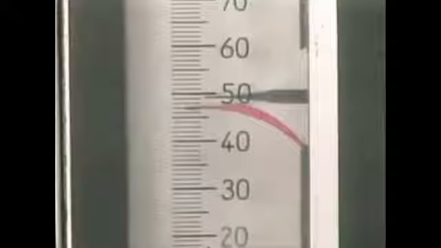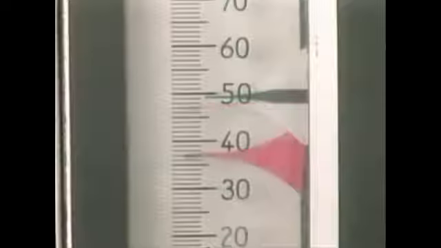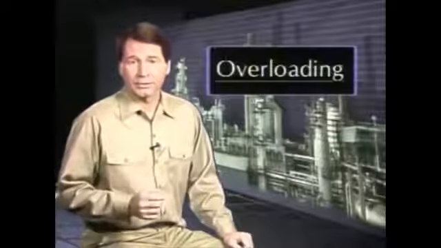A distillation system functions most efficiently when its feed rate is kept within an established range. When the feed rate is regulated by a flow controller, slight variations in the rate can be expected. However, large variations can greatly affect a column's performance. If a system's feed rate is too high, overloading can occur.